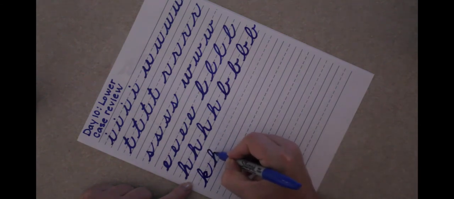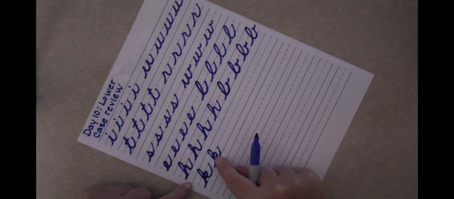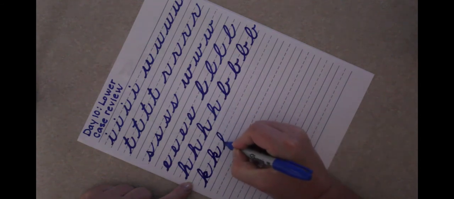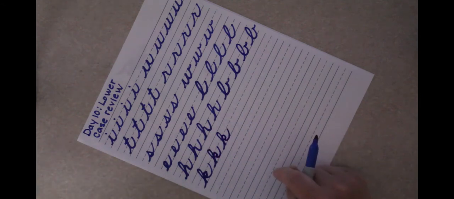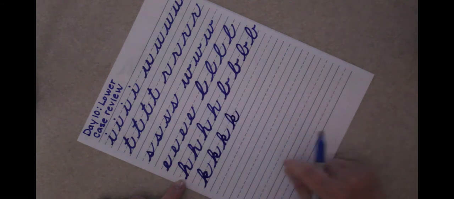Some people make it where they don't touch. It doesn't really matter. You can have it open a little bit right there, or you can touch, as long as it doesn't look like an H. You don't want it to look like an H at all. So you can pause and make 4 lowercase k's.